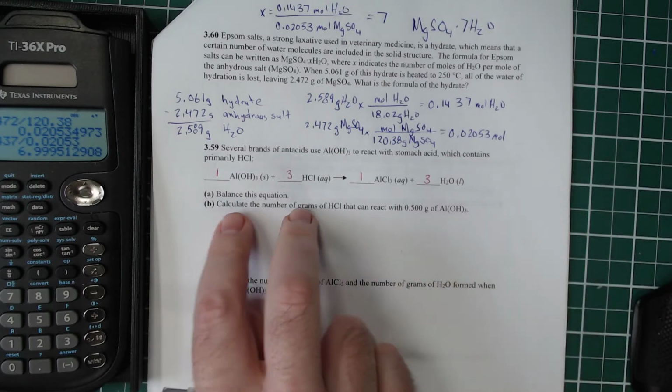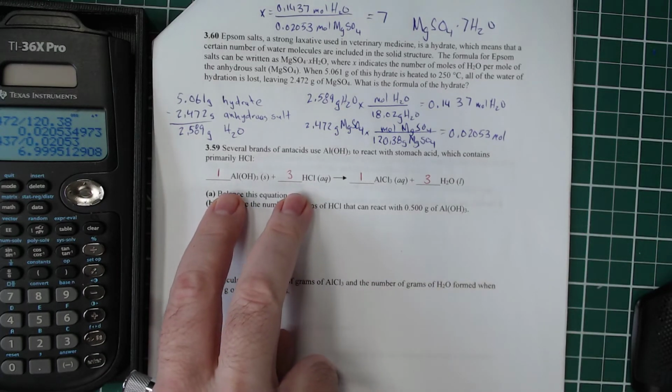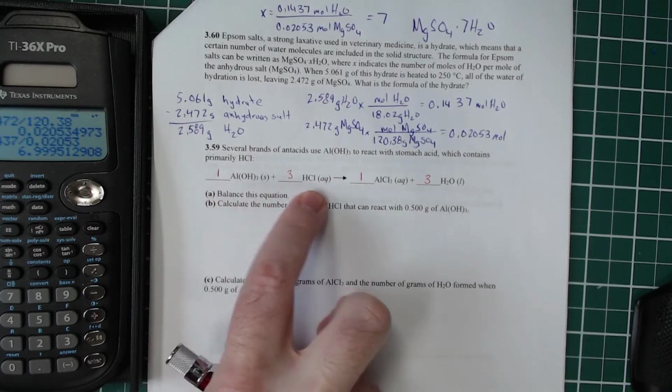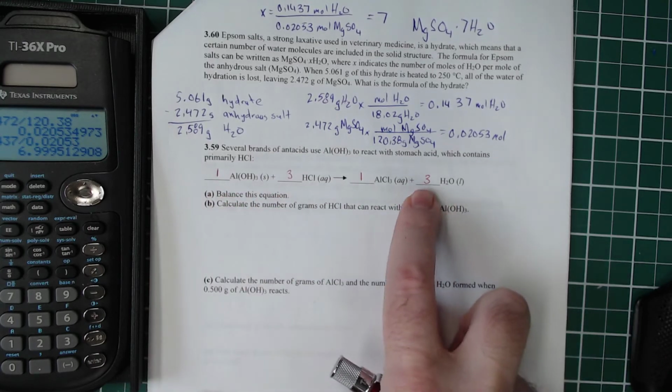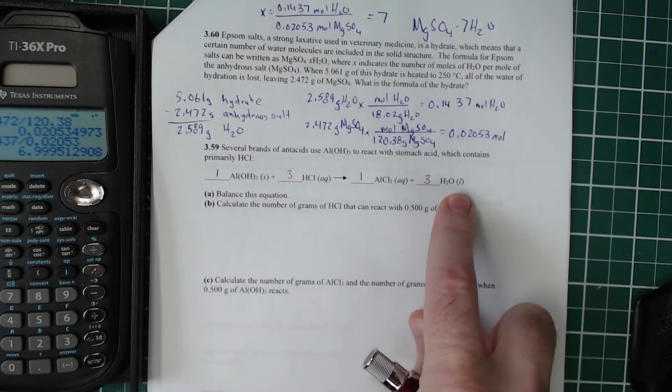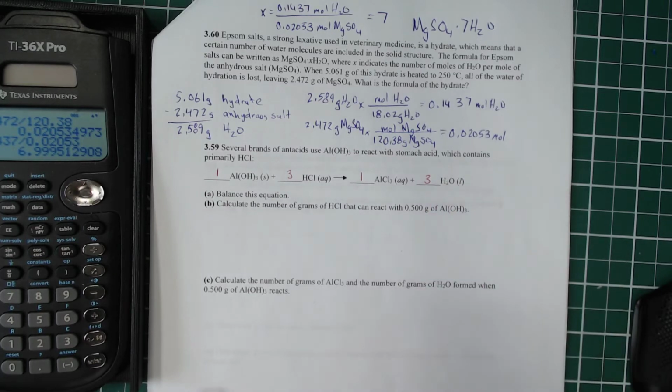And then finally, if we do look at hydrogen, because that's the only one we haven't checked, 1 times 3 times 1, that's 3 there, 3 here, 3 plus 3 is 6, and then 3 times 2 is also 6. So we've got a balanced equation. We're good there.